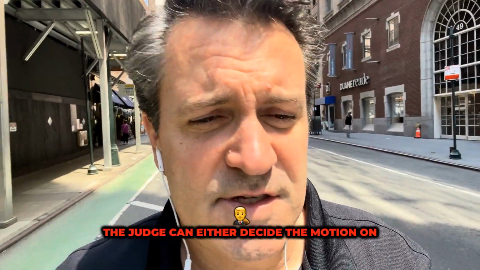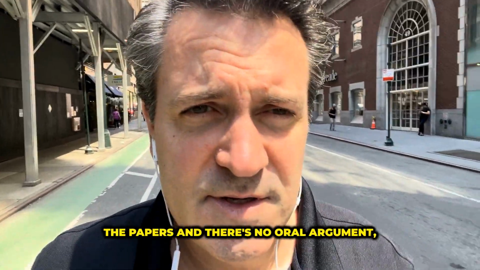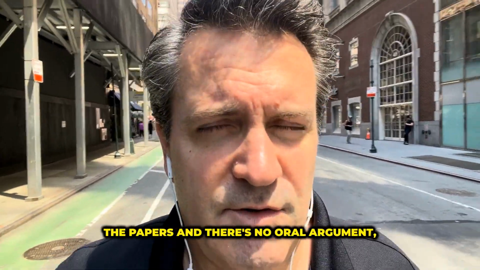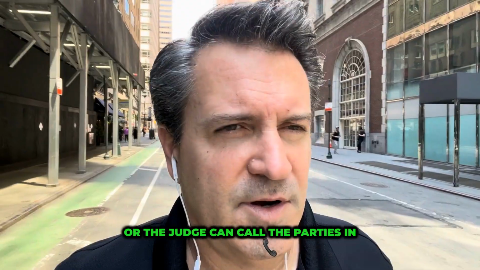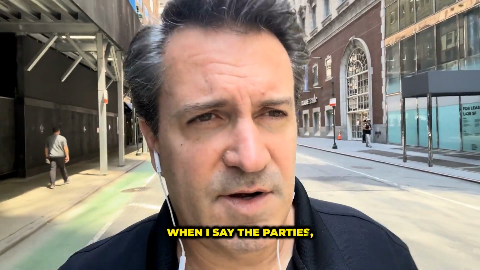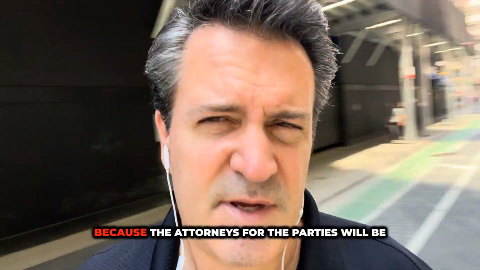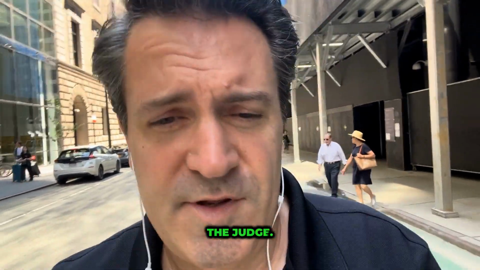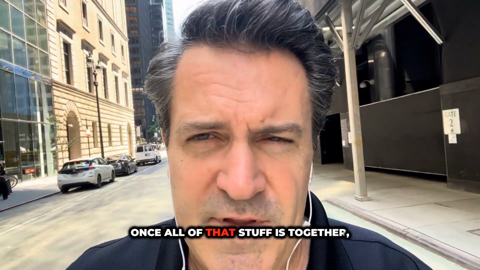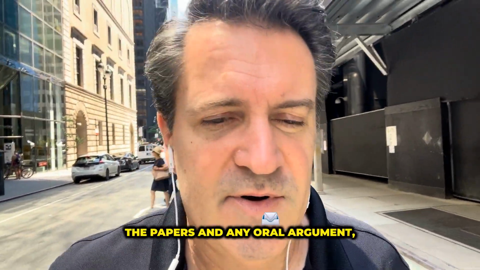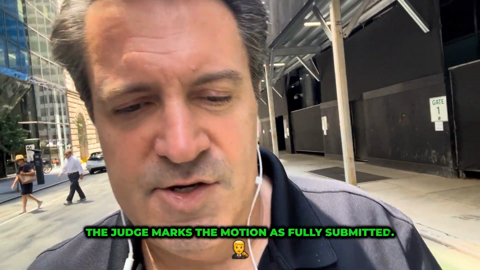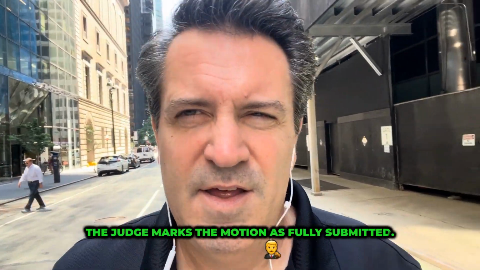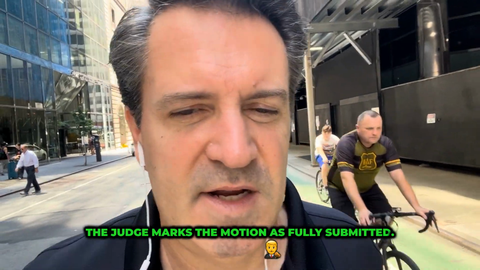The judge can either decide the motion on the papers and there's no oral argument, or the judge can call the parties in for oral argument. And when I say the parties, I'm referring to the attorneys for the parties, because the attorneys for the parties would be the ones who are conducting the oral argument before the judge. Once all of that stuff is together, the papers and any oral argument, the judge marks the motion as fully submitted.